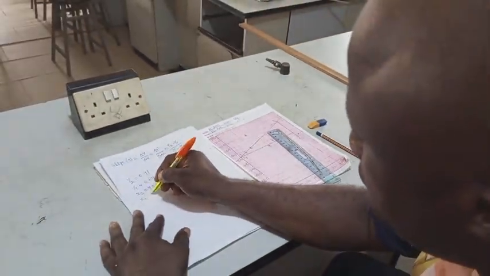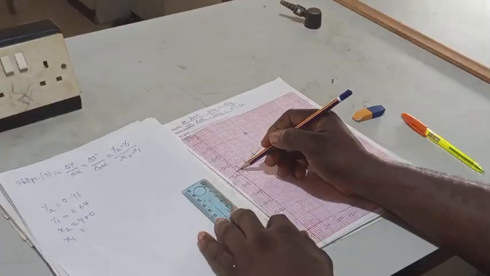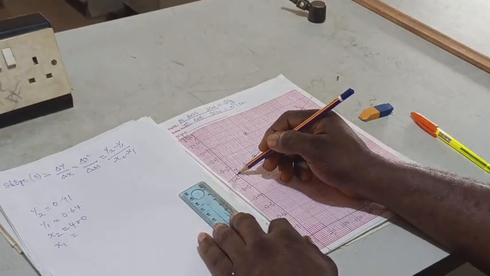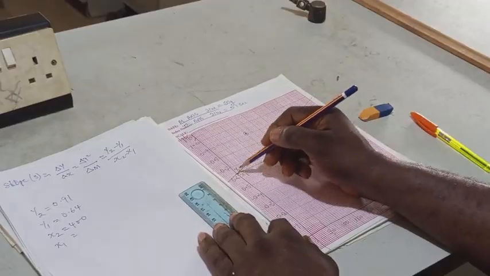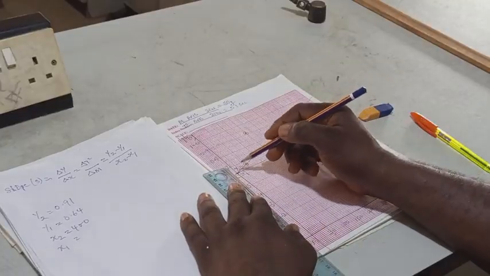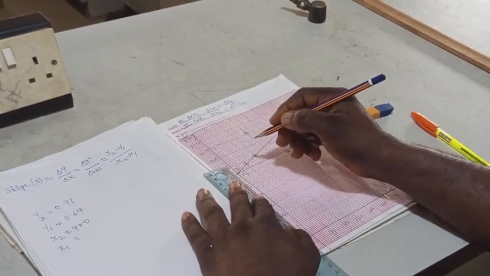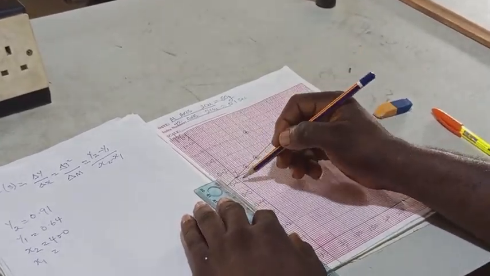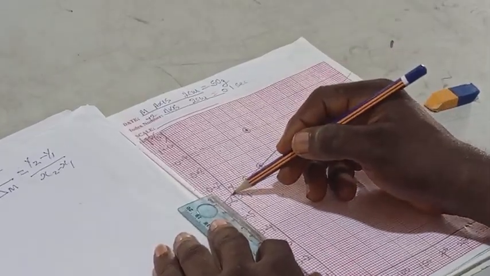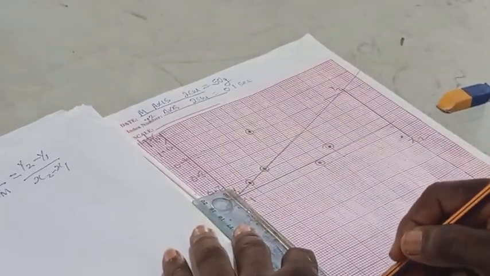My x1, the adjacent side here, you can see it touches the line exactly at 0.64. But I have to trace it to the horizontal axis, and it fell at the 0 mark.